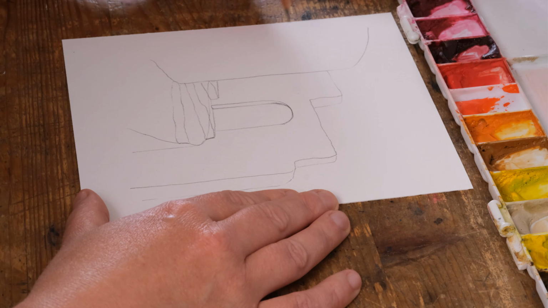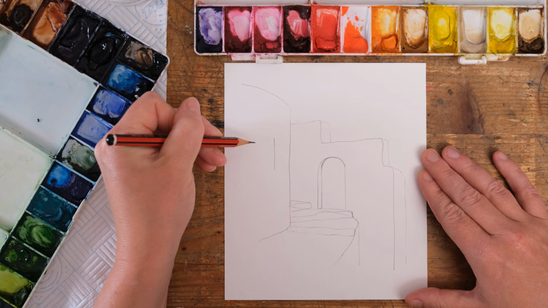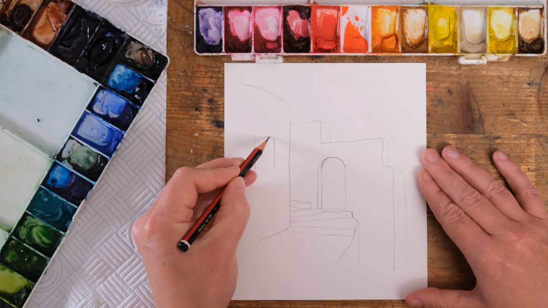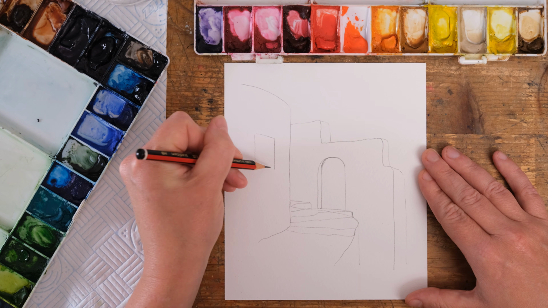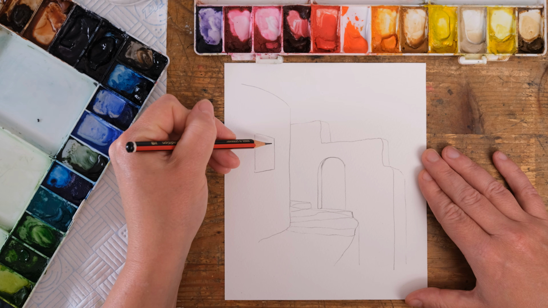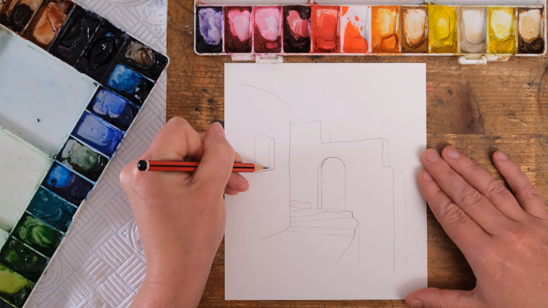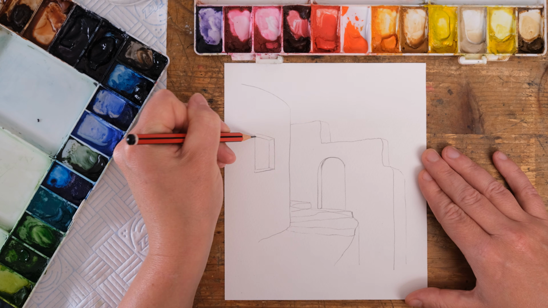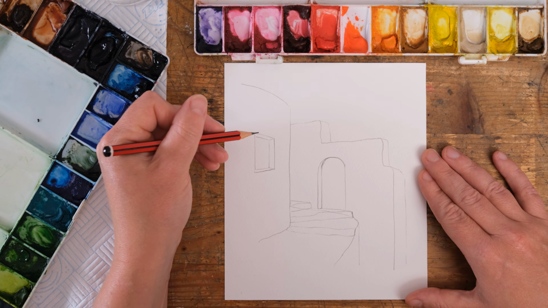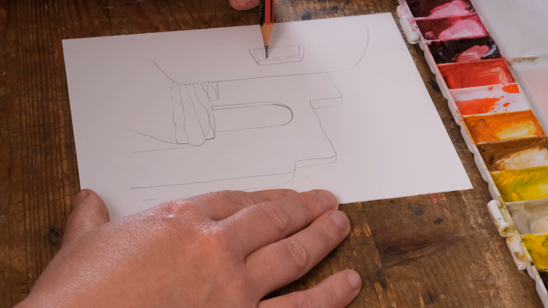I'm going to do a nice window here. So a vertical line, then a slightly larger vertical line, and then just following the line there. Again, I'm going to come inside to the side return of the window and make that little box inside it, and then I will create a little set of window panes.